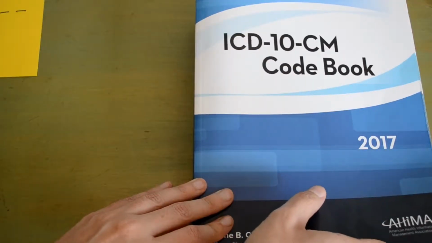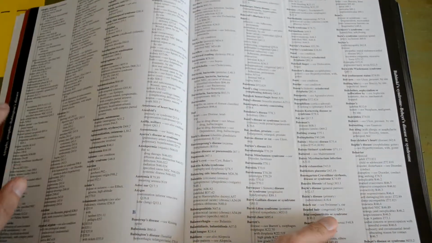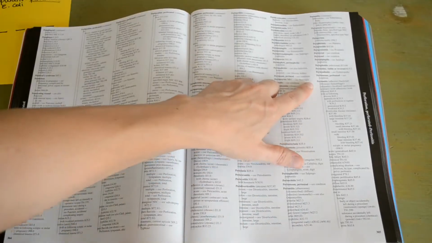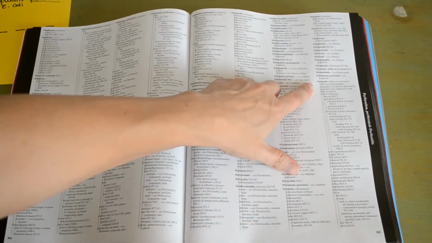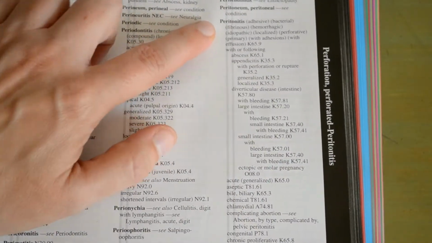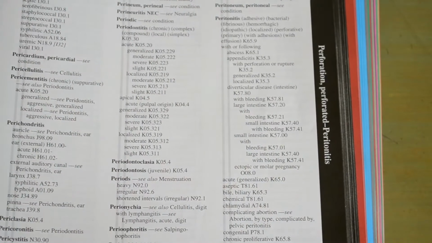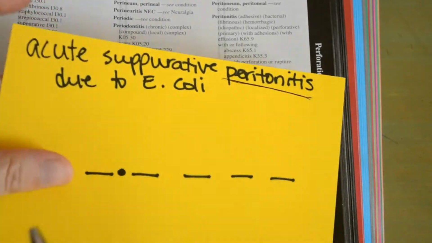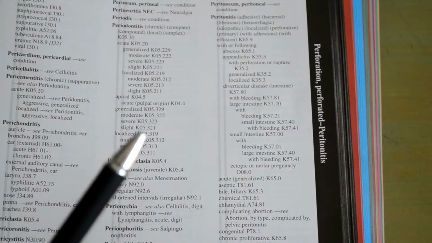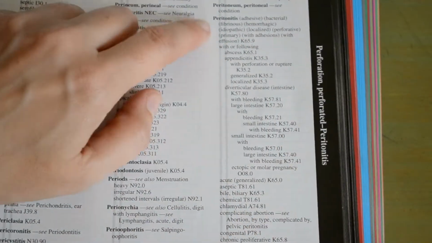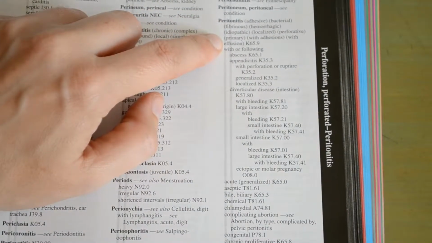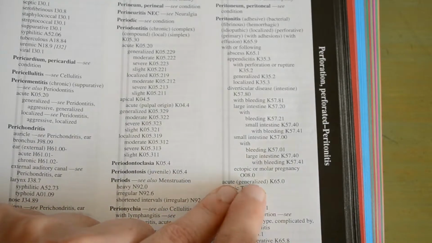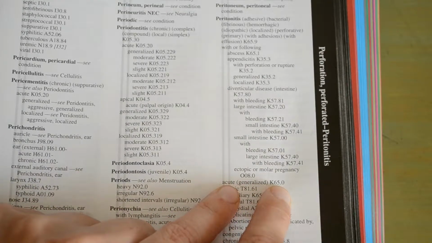Our index is found at the beginning of the book, and we want to go to P, peritonitis. Okay, so we have peritonitis right here. Now we can either look for acute or suppurative. I thought ahead, and both take you to the same place, so we'll look for acute. We look down under peritonitis to the subterm and we find acute, and that takes us to K65.0.